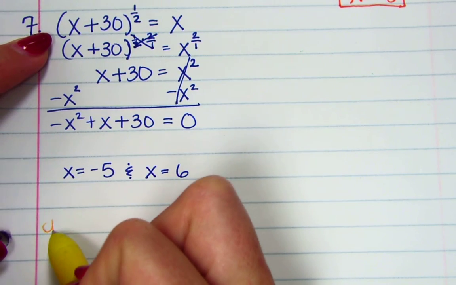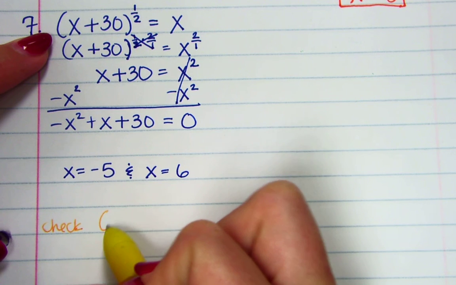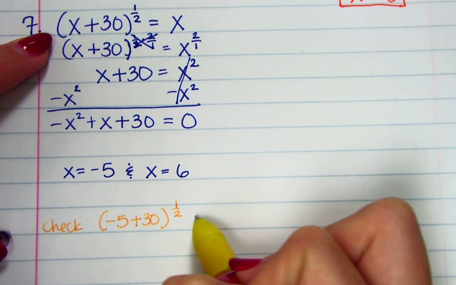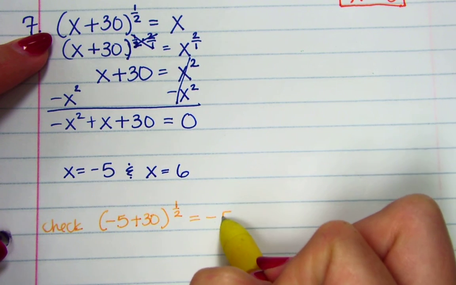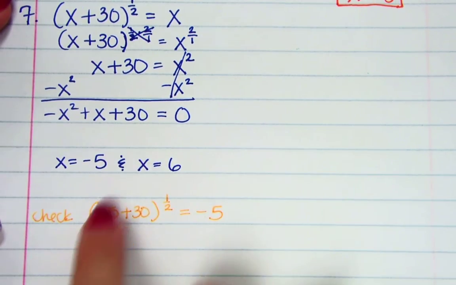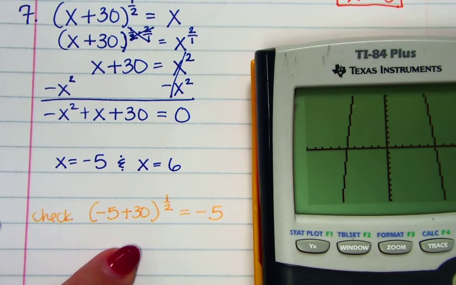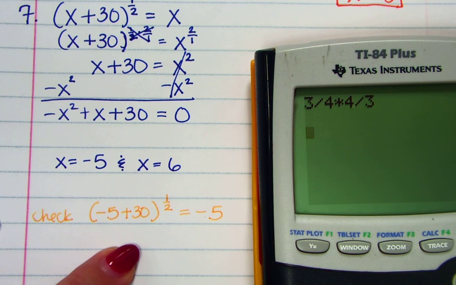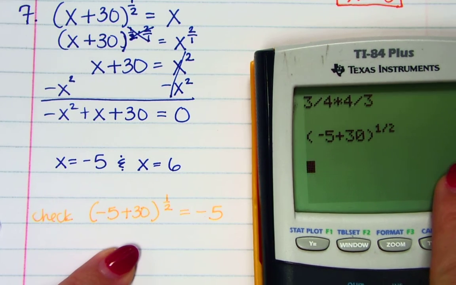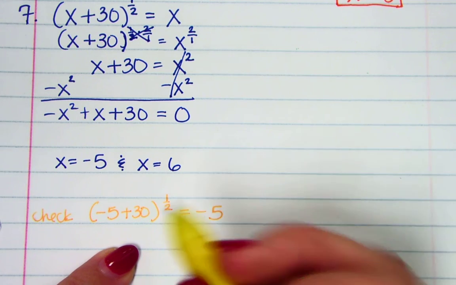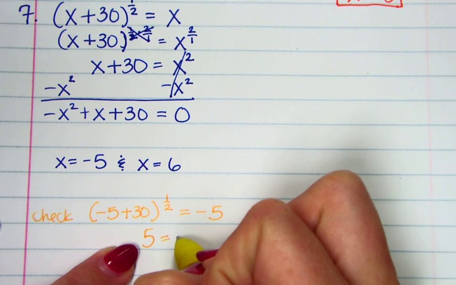If I check it, I'll put in negative 5 plus 30 to the 1/2 should equal negative 5. Right, I just plugged in negative 5 where the x is in both parts. Okay, but if I want to work this out, I can use my calculator to do it. I'm sorry, I need parentheses. Negative 5 plus 30 to the 1/2 gives me positive 5. Okay, so when I check negative 5, I get 5 equals negative 5.